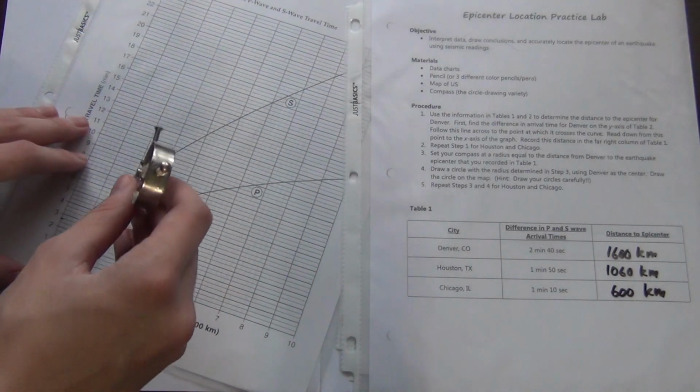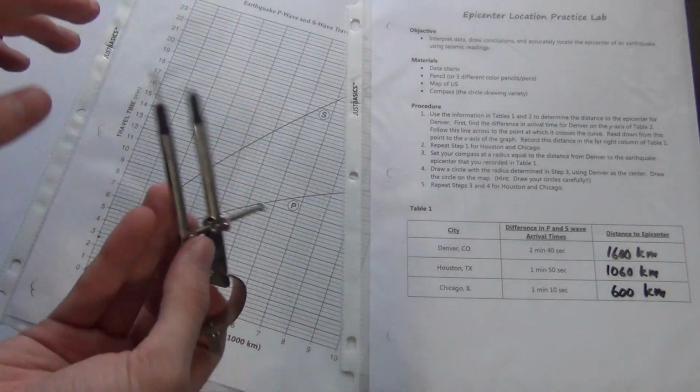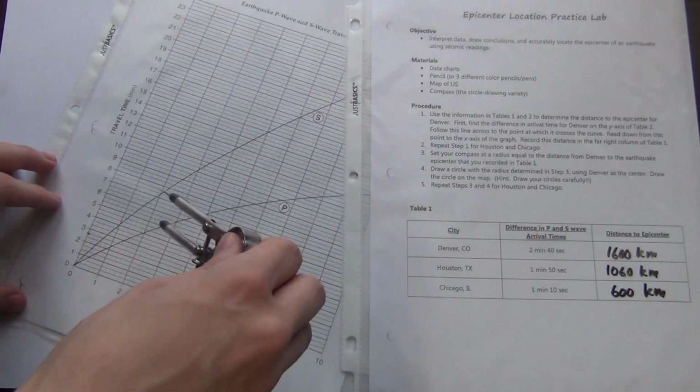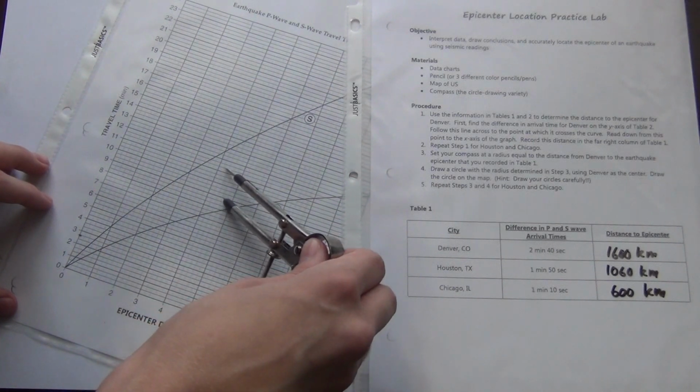Alright, that is give or take 2 minutes and 40 seconds of length. So now we're going to go over to our little graph, and we're going to find the location where 2 minutes and 40 seconds is, where this distance is. So it's not here, it's not here.